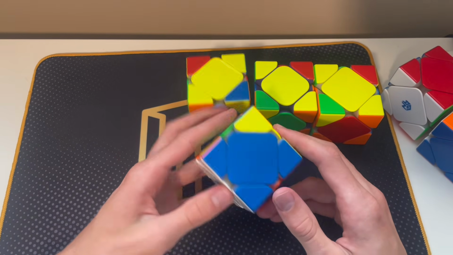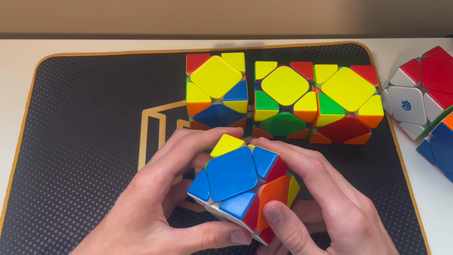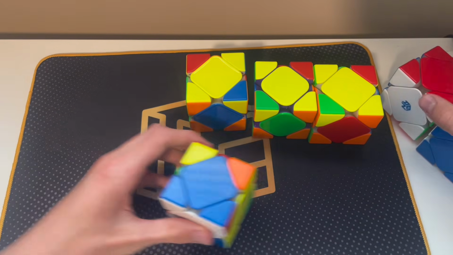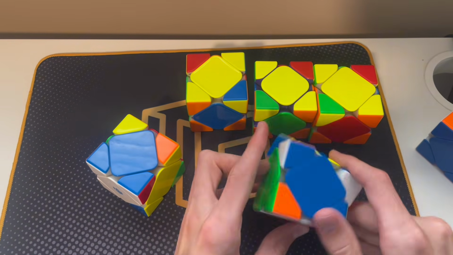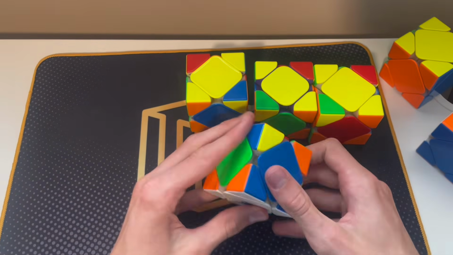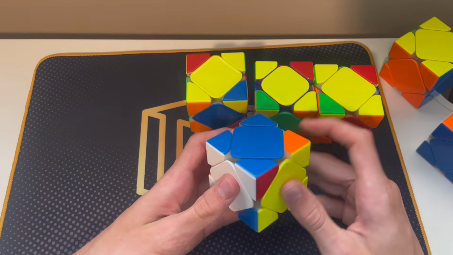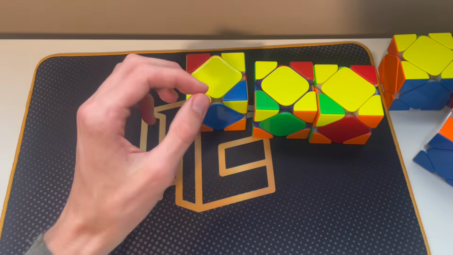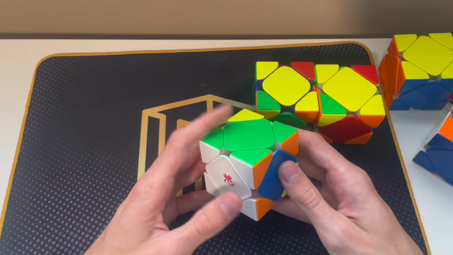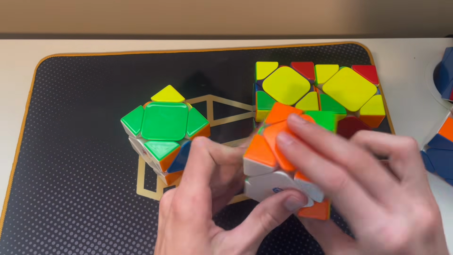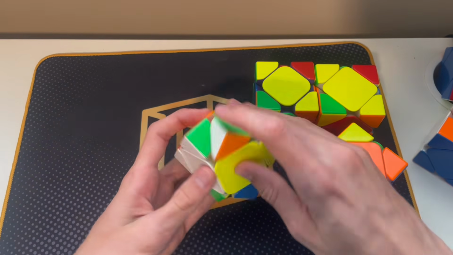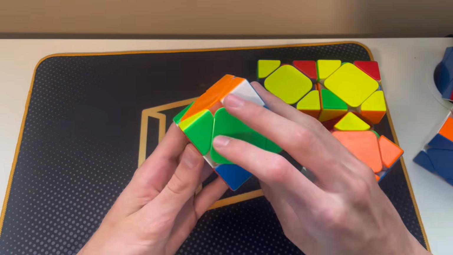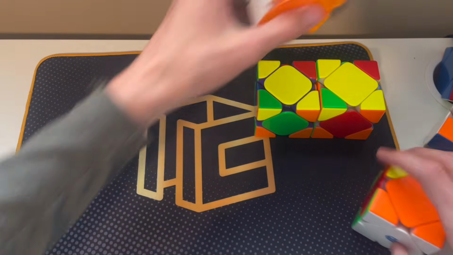For this one, what you're going to do is you're going to start with one move like this, and then you're going to do this case. So you're going to go, and then do your last move. This next one's very similar. You're going to do one move and then this case, but here at the end it cancels the last move.